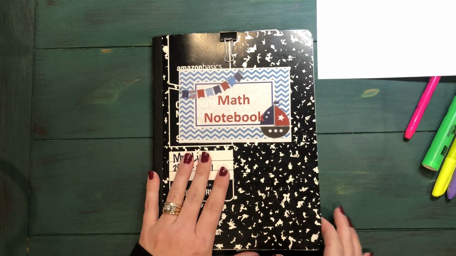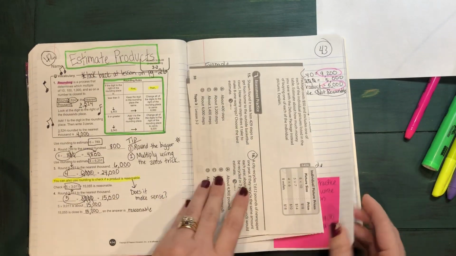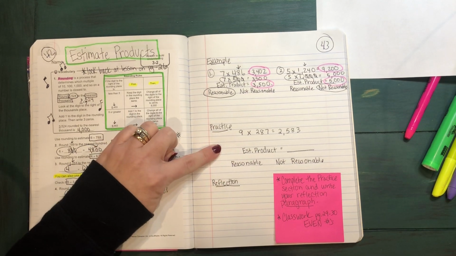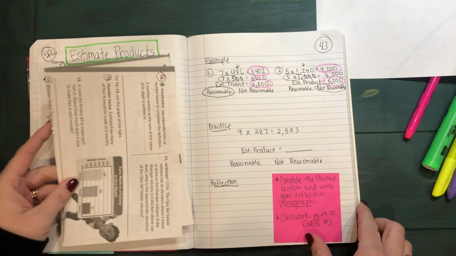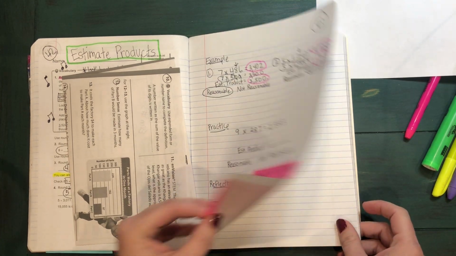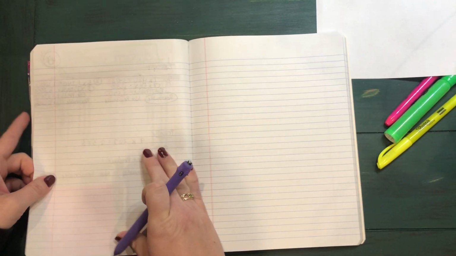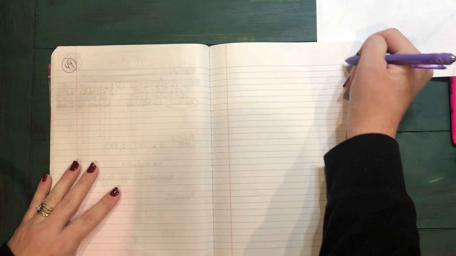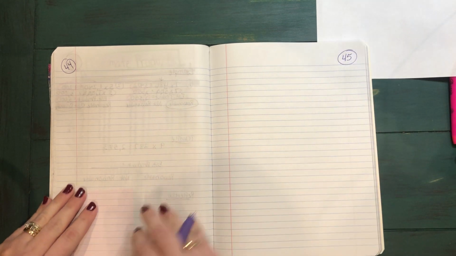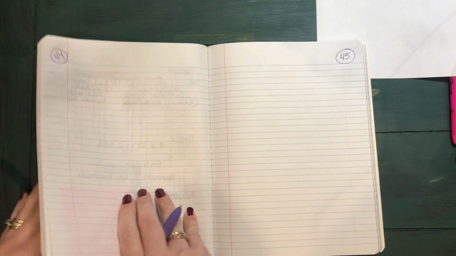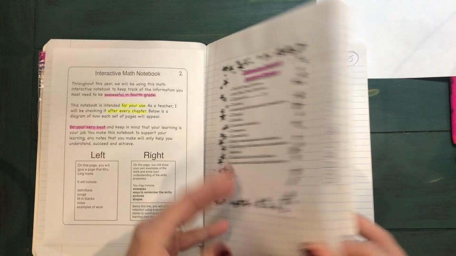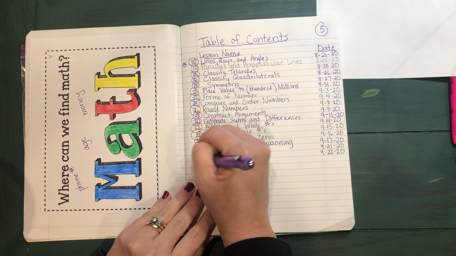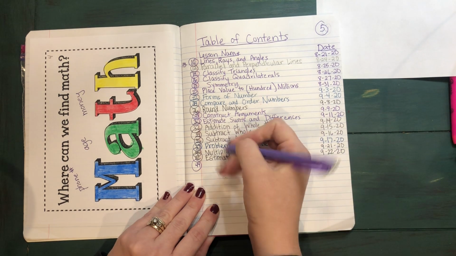You're then going to open up your notebook back to yesterday's lesson, which we were focusing on estimating products. So make sure that you have already finished your practice problem from yesterday and you have written your reflection. So we're going to go ahead and turn the page, and we're going to insert the new page numbers, which are page 44 on the left and then 45 on the right. And then we're going to turn to the table of contents. And remember, you can always pause your video to get caught up and then push play when you're ready to continue.